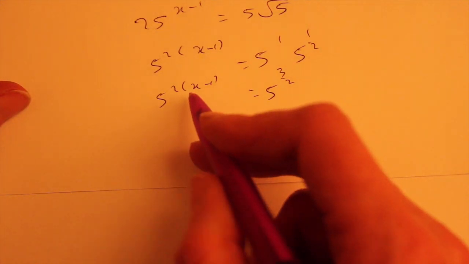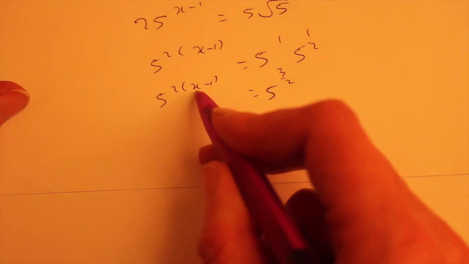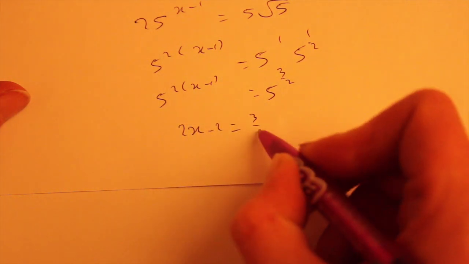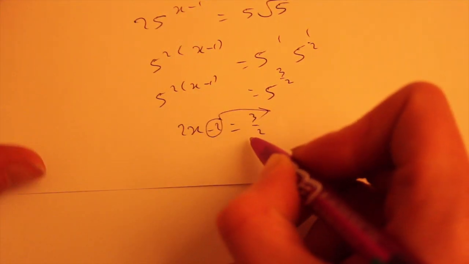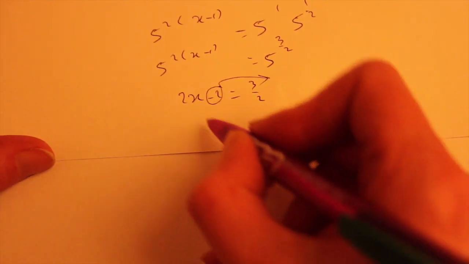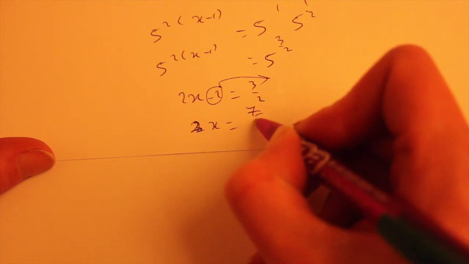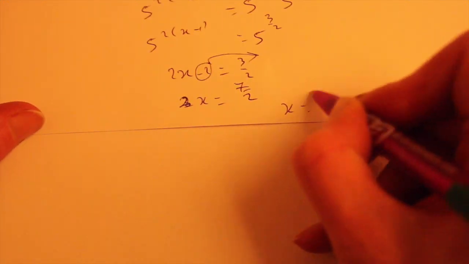Base number is the same, look at the tops. This time I'm going to multiply out the top instead of writing it out twice. 2x minus 2 is 3 over 2. So plus 2 and add 1.5 gives me 3.5, which is the same as 7 over 2. Bring your 2 over, it becomes dividing. So x is 7 over 4.